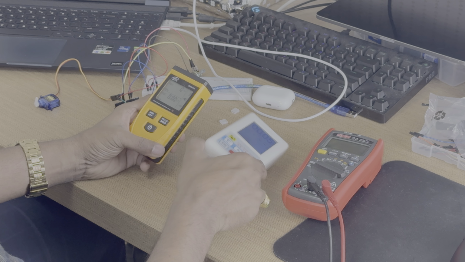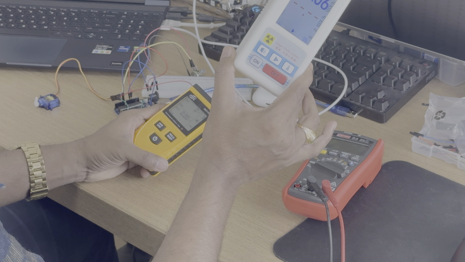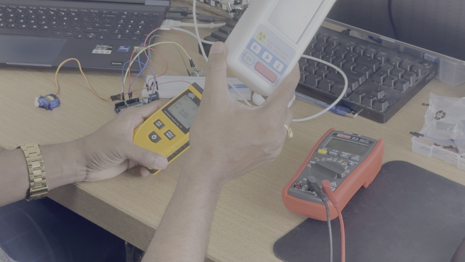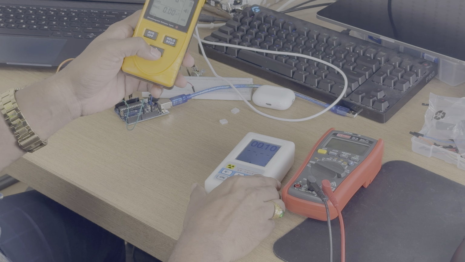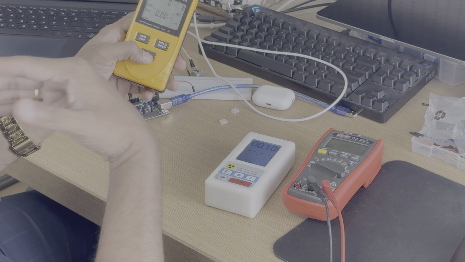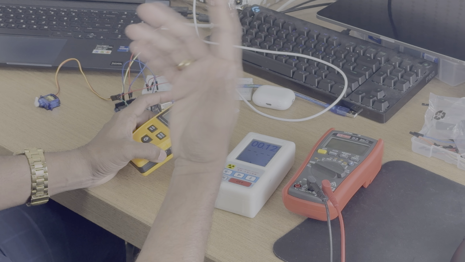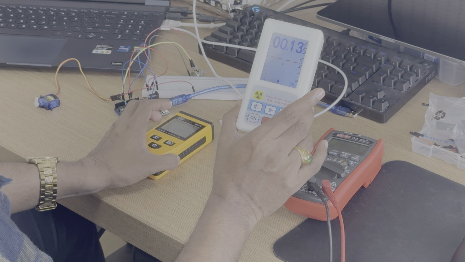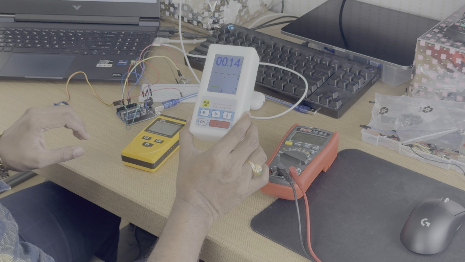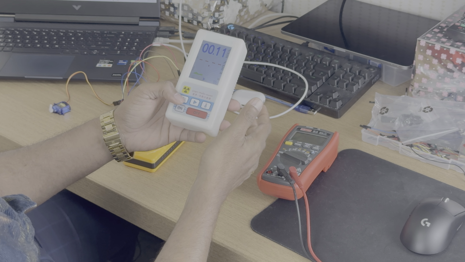The difference is that this device, the Geiger counter, measures the radiation which is very powerful, which is ionizing radiation, and this is non-ionizing radiation. Non-ionizing radiation may not be harmful, but we should be careful. But for ionizing radiation, we should be very careful. So this Geiger counter measures radioactive radiation.